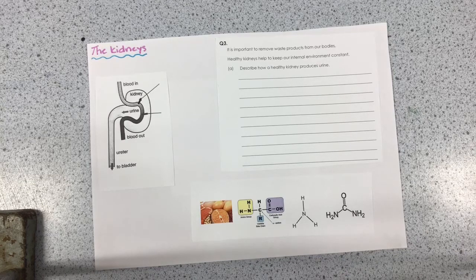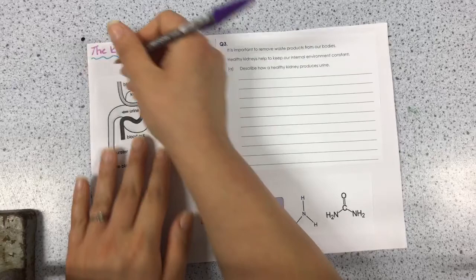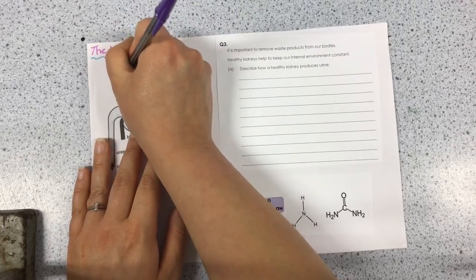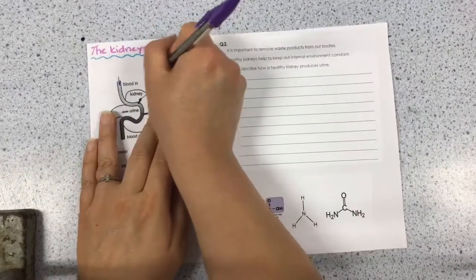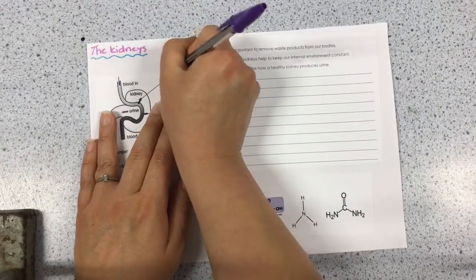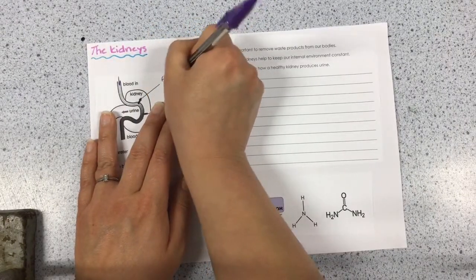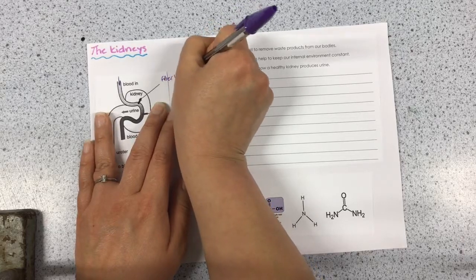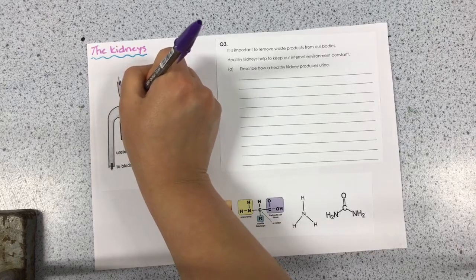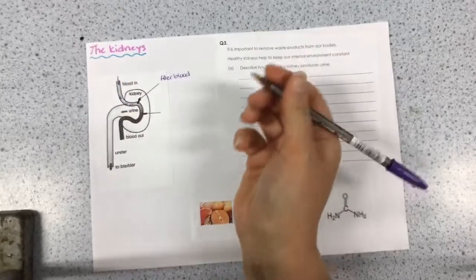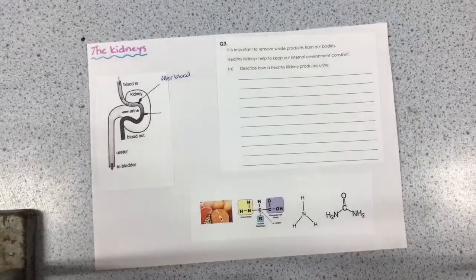Okay, so if we have a look, we've got the kidney, we've got the blood that is entering. The first stage of urine production, the kidney will filter the blood. Large molecules such as blood cells and proteins cannot pass through the filter, so they cannot diffuse into the kidney.